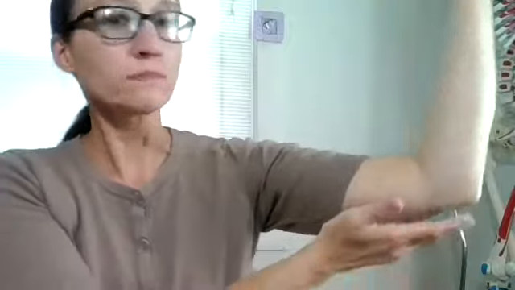In flexion of the elbow, the biceps brachii is the agonist because it is the muscle that is performing the action, the primary action here, okay? Flexion of the elbow is performed by biceps brachii, so that makes it the agonist. At the same time, we have triceps on the opposite side that is opposing the action of biceps.